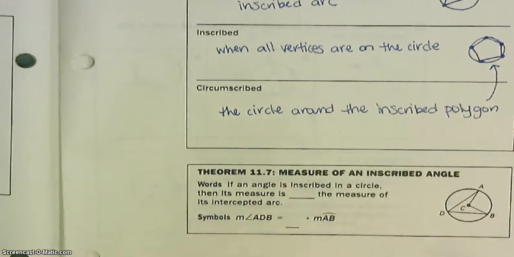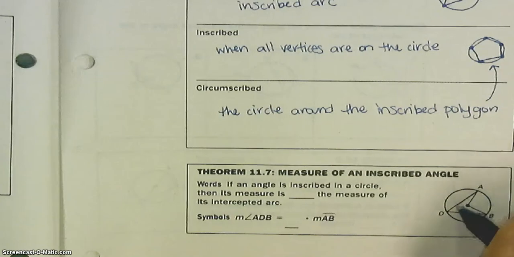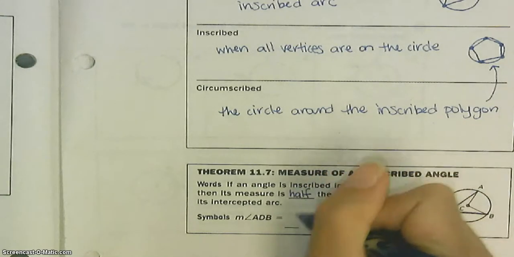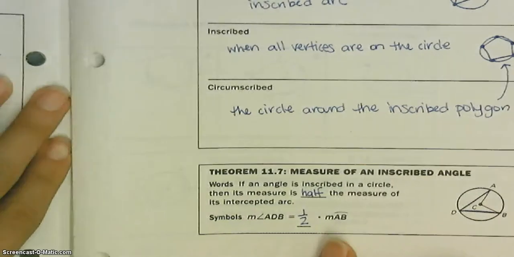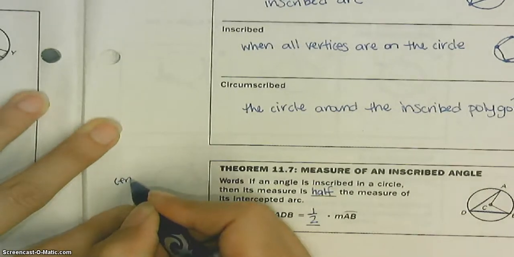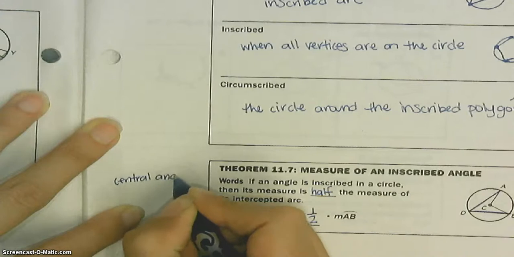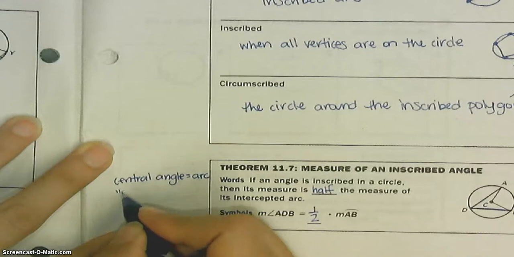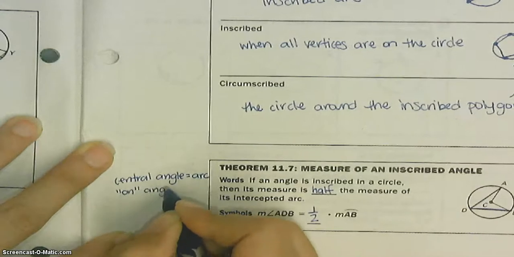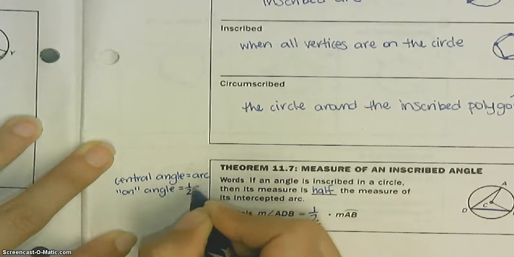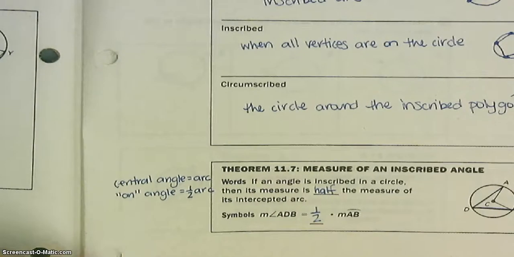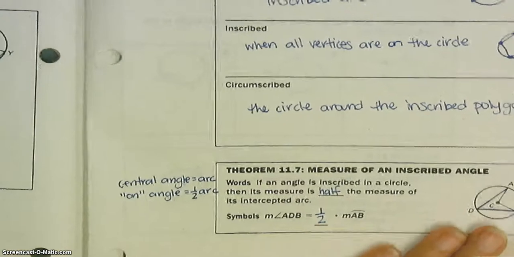And we did an activity where you had to measure this angle and compare it to this arc. And you should have got that it is half. So if you remember from before, we had the central angle is equal to the arc. Now the on angle is equal to half the arc. So we've got two different things going on now. And we're talking about these on angles, these inscribed angles today.